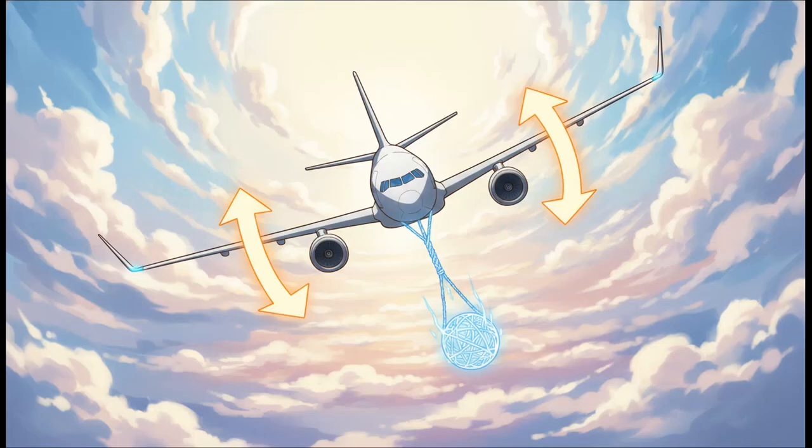You absolutely need to commit these 4 terms to memory for the test, as they are the primary engineering tricks used to prevent an unwanted roll. We've got dihedral, sweepback, keel effect, and weight distribution. With keel effect and weight distribution, the aircraft is essentially built so that the majority of its side area and weight act kind of like a pendulum. When a wing dips, the heavy fuselage weight naturally swings the airplane back to its original attitude.